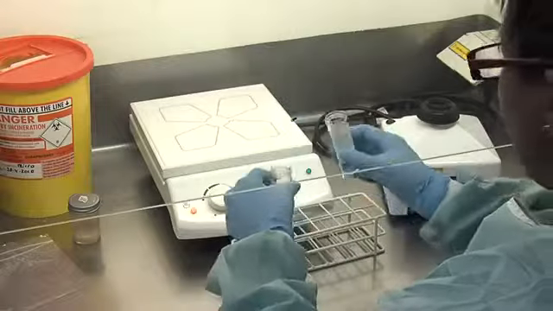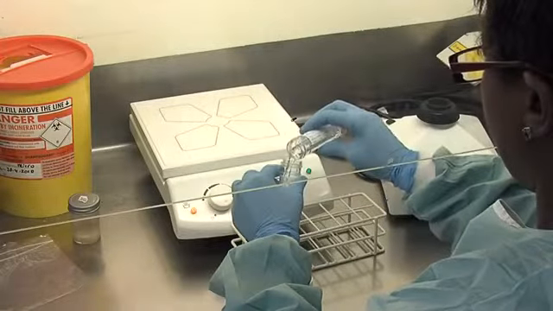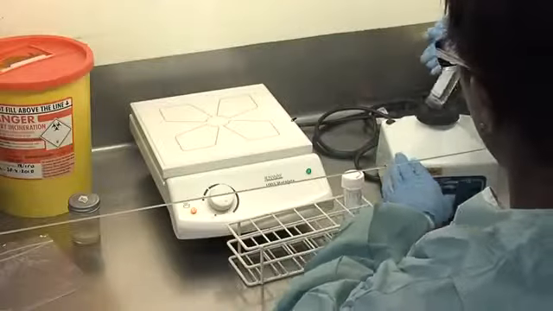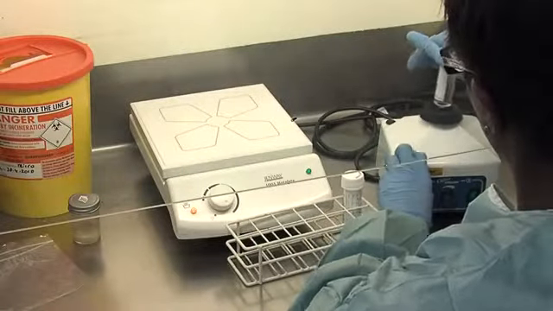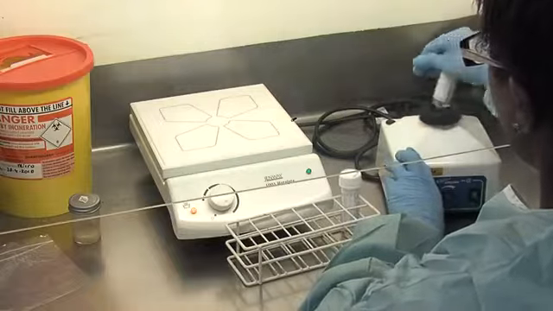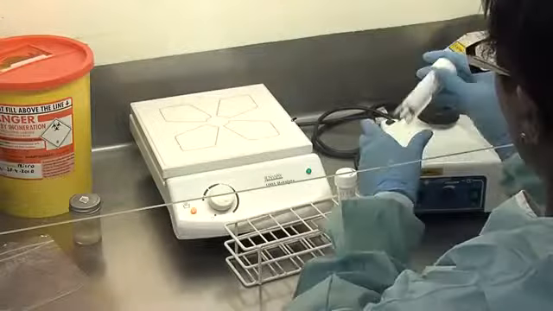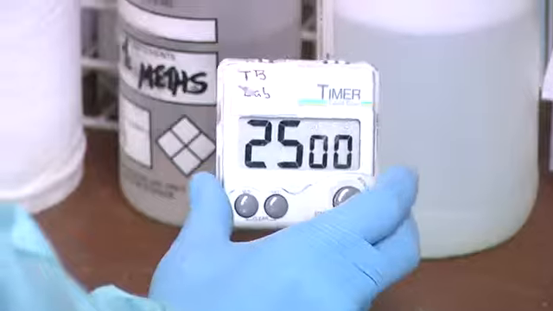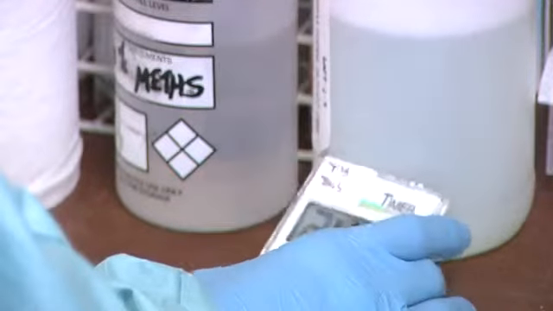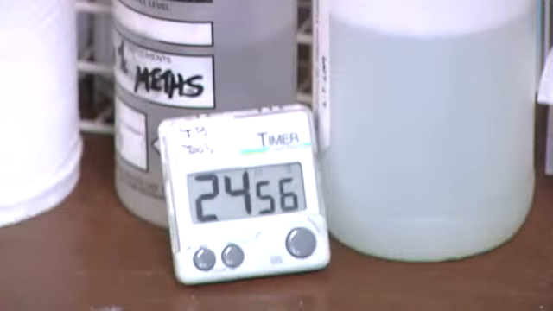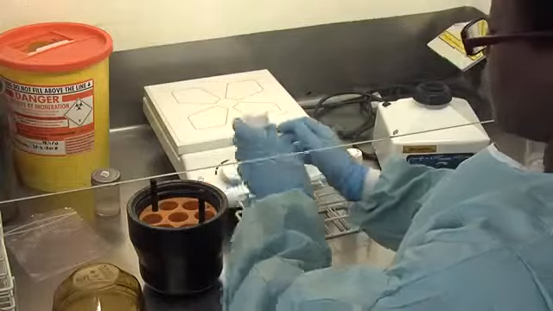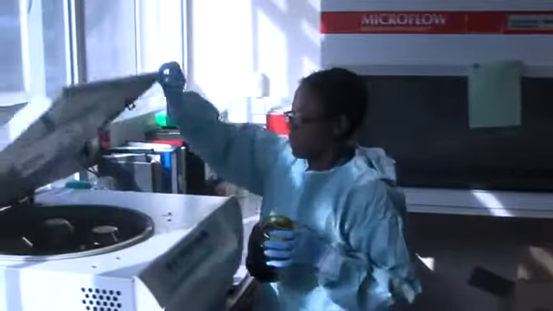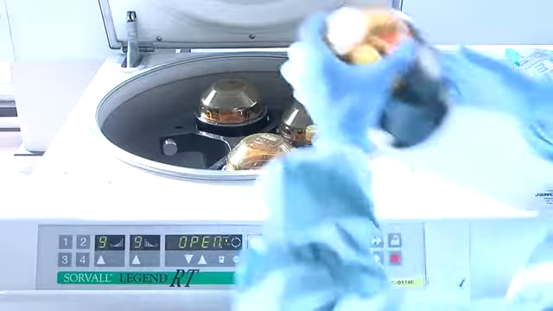An equal volume of sodium hydroxide is added to the sputum sample, mixed on a vortex mixer to emulsify, and then left to decontaminate for 25 minutes. After this time, the sputum and sodium hydroxide mixture is then centrifuged at 3000 G for 15 minutes.